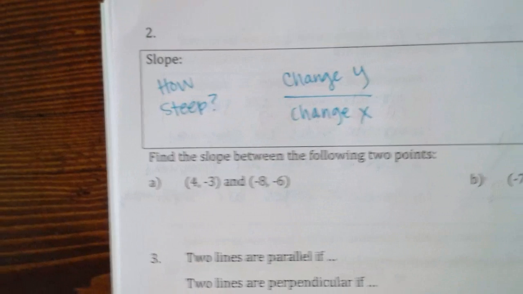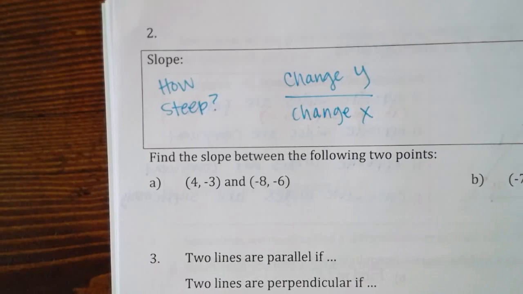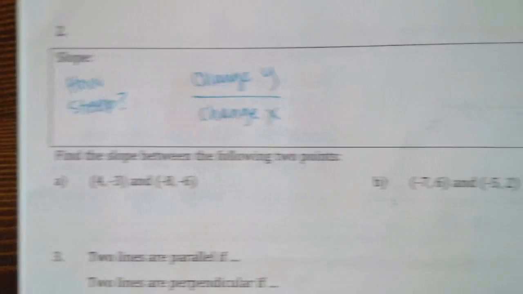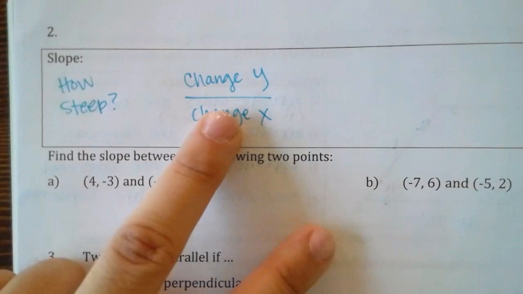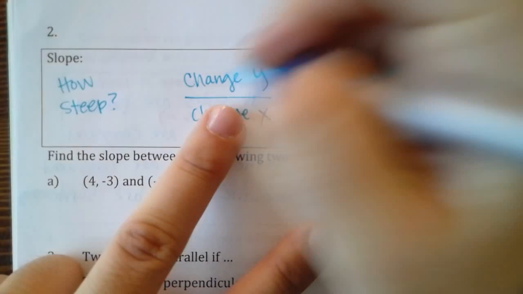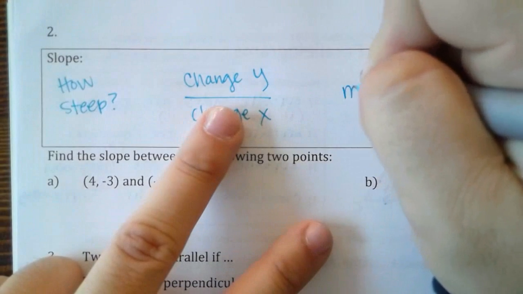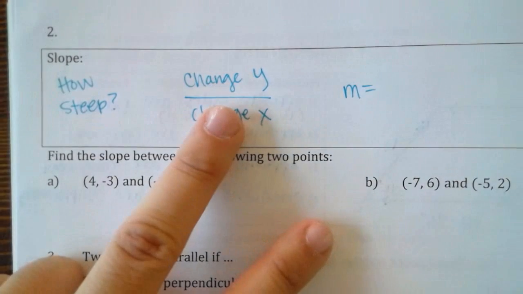There is a formula for slope, and I'll give it to you this time. If I want to find the change of something, I subtract. So the slope formula is, m is the letter we usually use for slope.